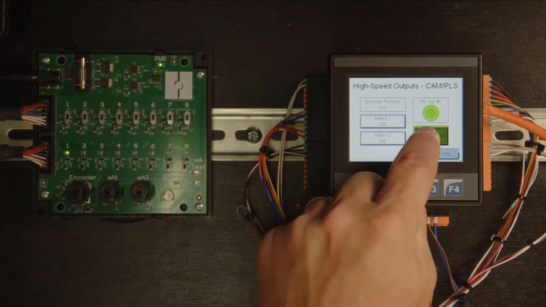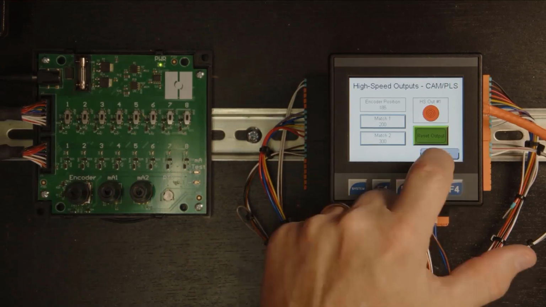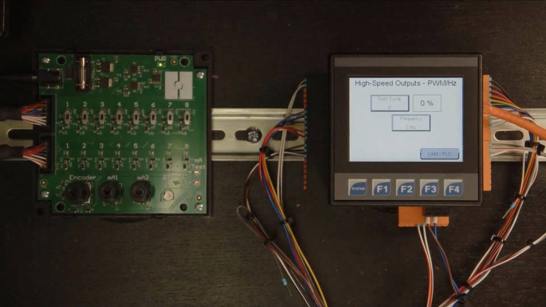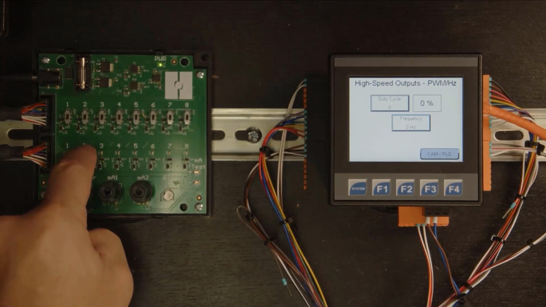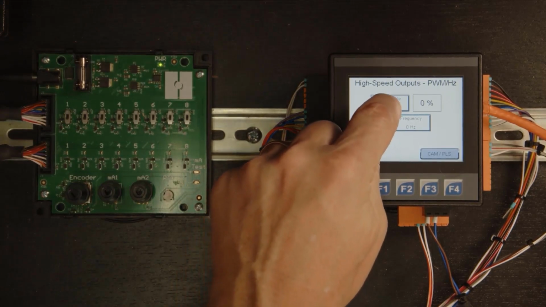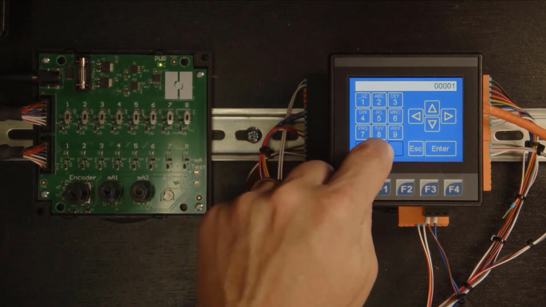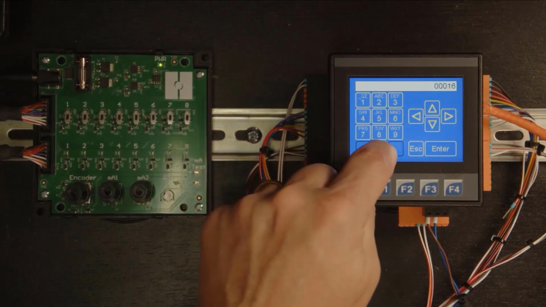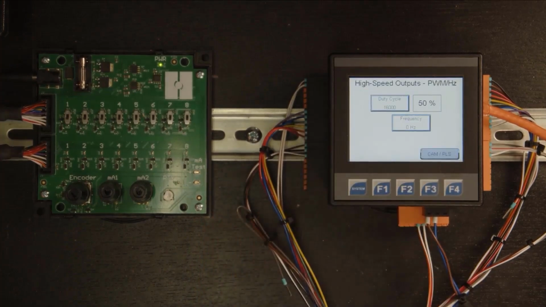Now let's take a look at our PWM and frequency output mode. And for this, in the configuration, output number 2, Q2, we are going to use as either the frequency output or the PWM output. Let's set up something with, let's say, a 50% duty cycle. Our duty cycle register here is based on a 32,000 bit count. So if we want a 50% duty cycle, then we will set that to 16,000.